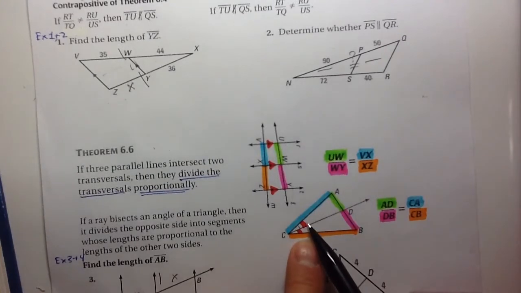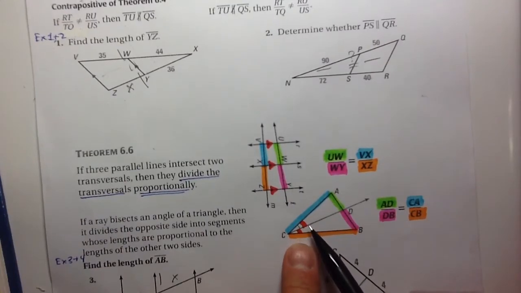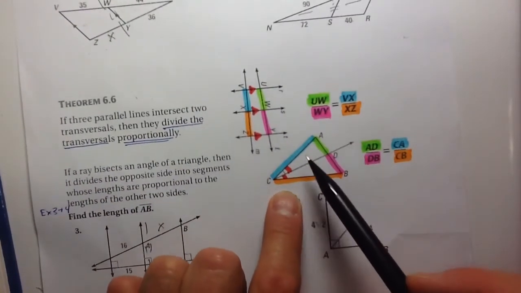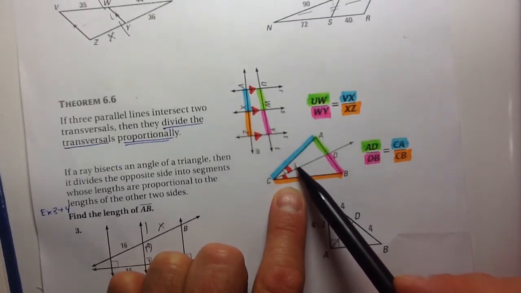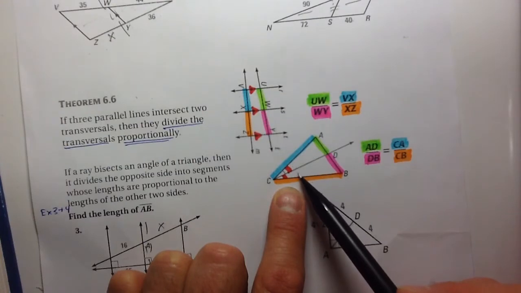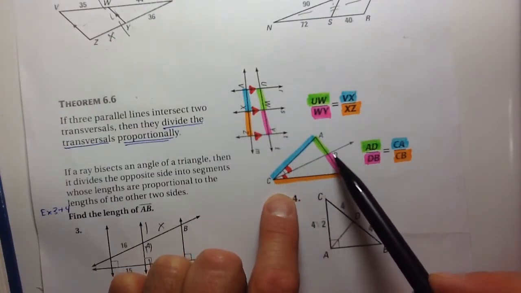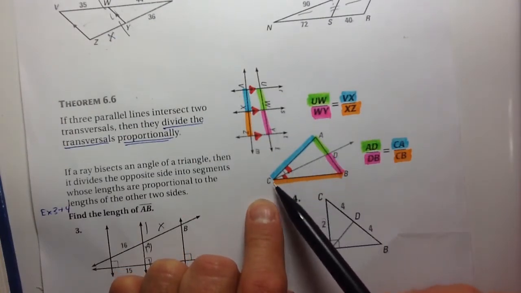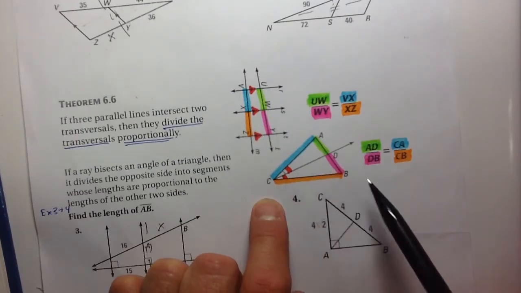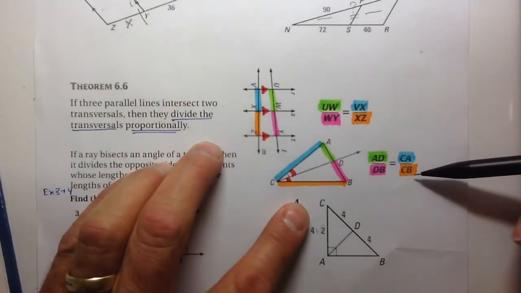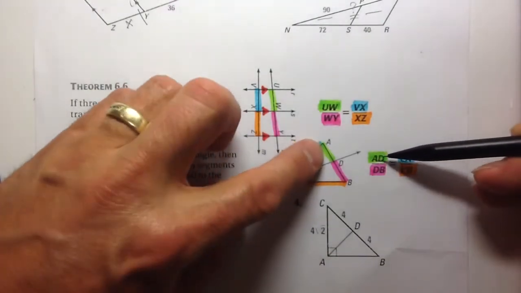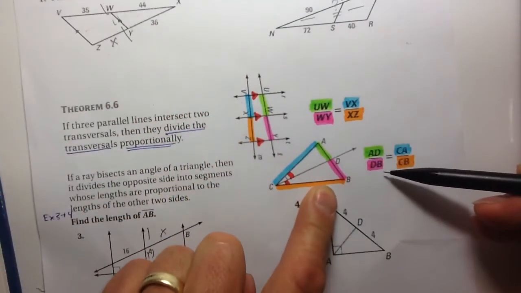So notice the key here, and that's why I made these in red, so please make that nice and distinct: none of this would work unless you know for sure that these two angles are congruent. But once we know that these two angles are congruent, then we know that this is an angle bisector. It is bisecting this larger angle. And then we can say that blue over orange equals green over pink.